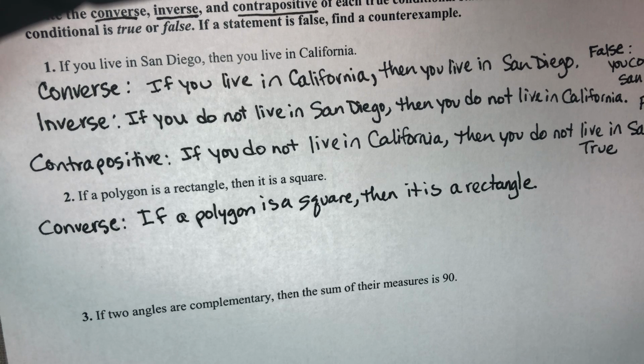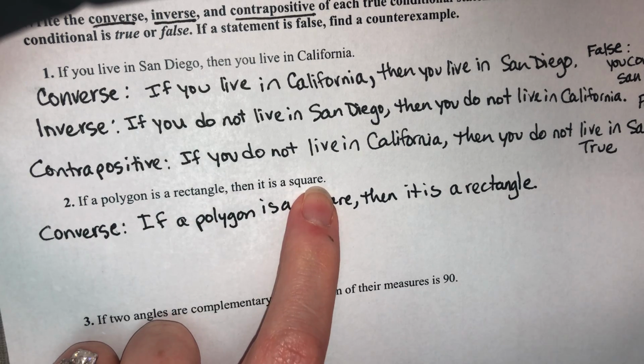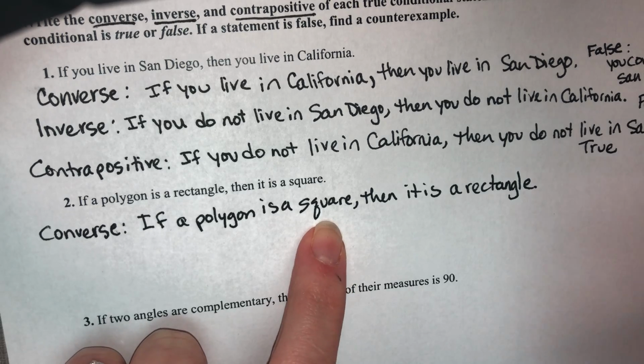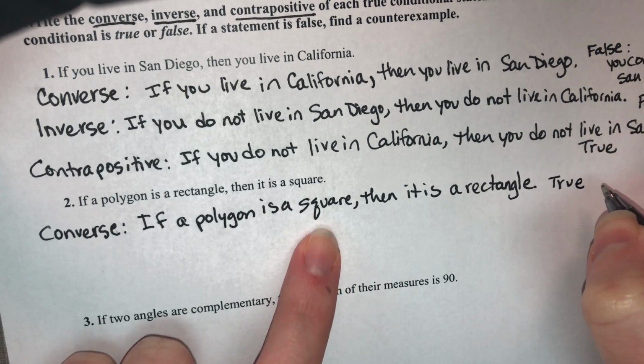And technically, if you're looking at a shape that is a square, it is also considered a rectangle because a rectangle is a 4-sided polygon with 4 right angles. And all squares are also 4 sides with 4 right angles. So squares are always in the category of rectangles. But not all rectangles have to be squares because in order to be a square, all 4 sides must also be congruent. So, if a polygon is a square, then it is a rectangle. That is a true statement.